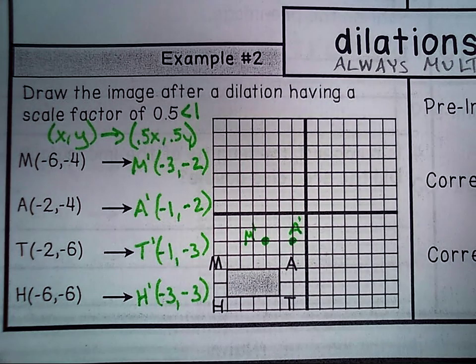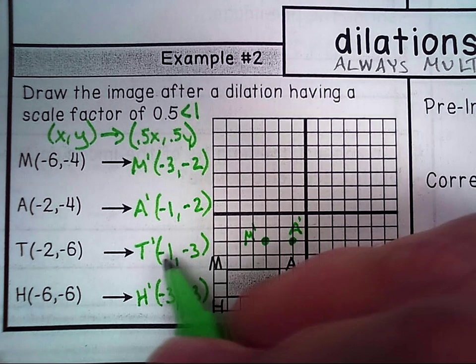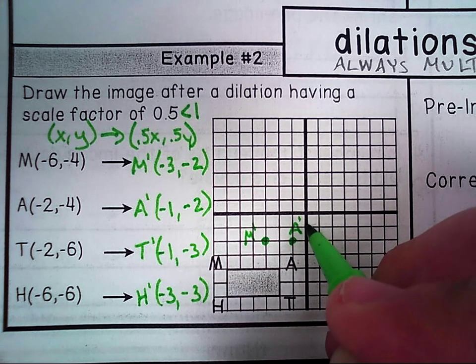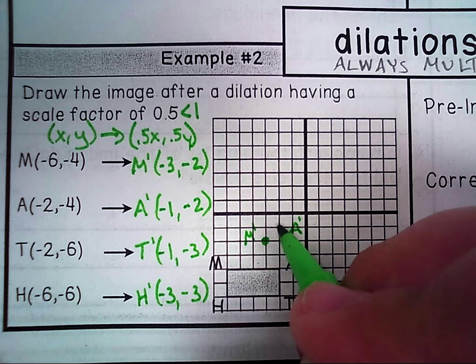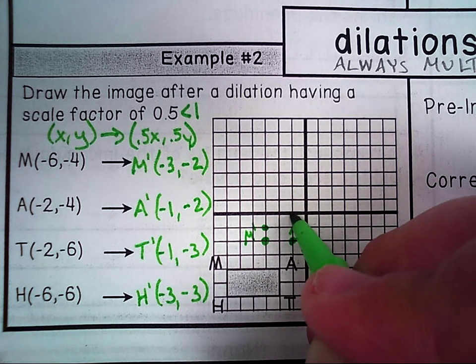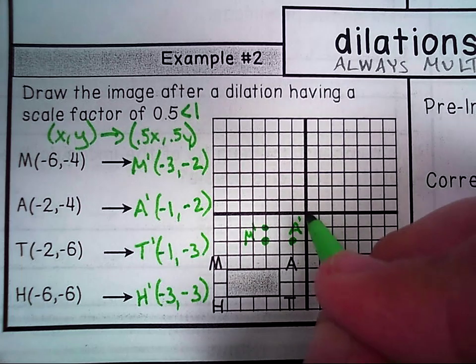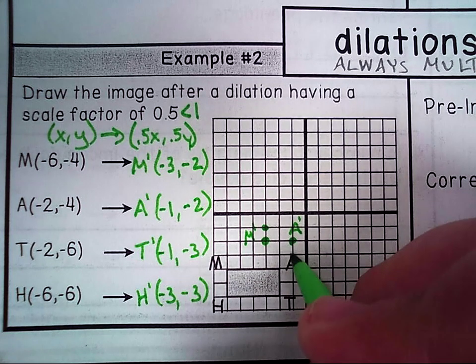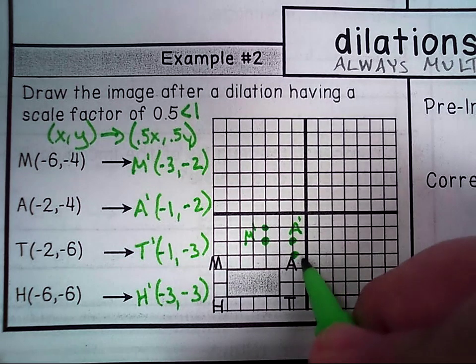The third one, we're going to go to T prime, which is down 1, minus 3. 1, 2, 3. I'm sorry, I did that backwards. It's going to be negative 1, down 1, 2, 3. So I'm going to put my dot here. This is going to be T prime.